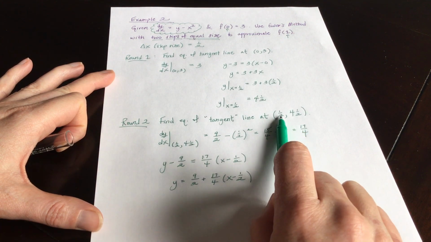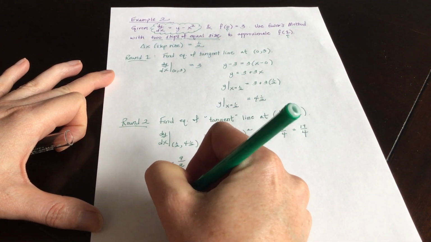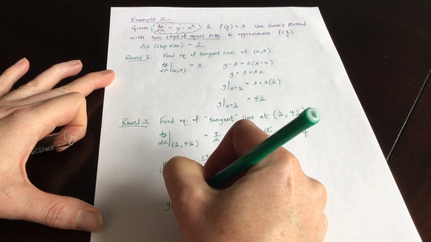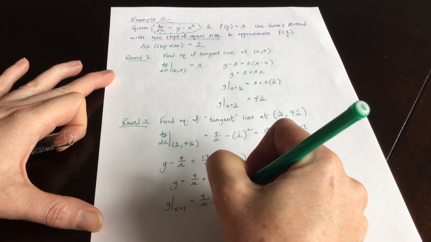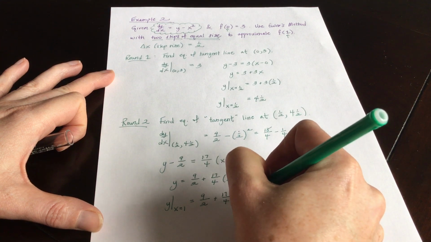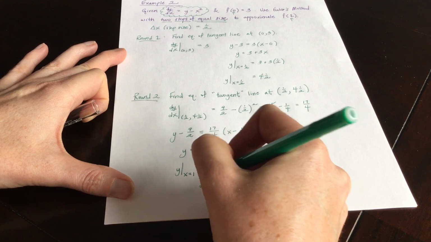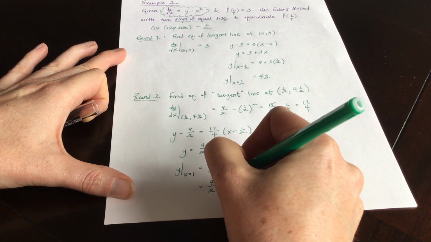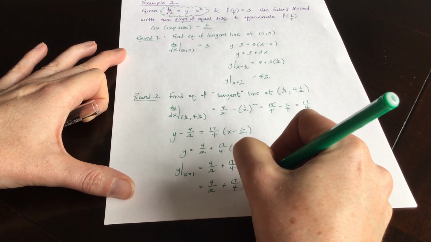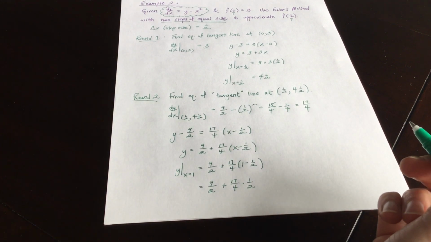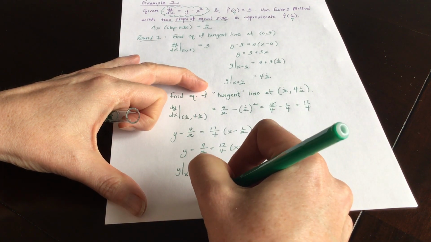So now we're going to increase 1/2 by our step size. So 1/2 plus 1/2 is 1. And so we'll evaluate on this line, what do you get when you plug 1 in? So we'd end up with 9/2 plus 17/4 times 1/2. Let's see, 17/4 times 1/2 is 17/8. So we need to multiply this by 4 over 4.